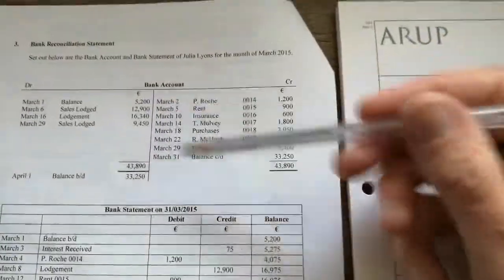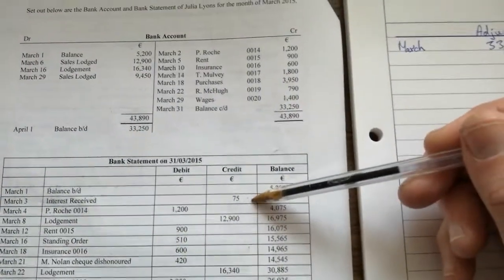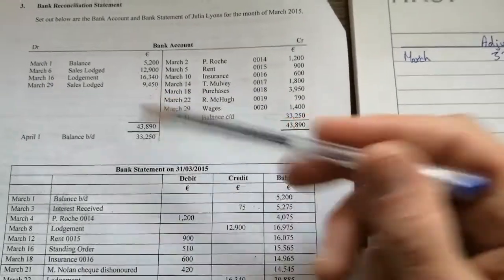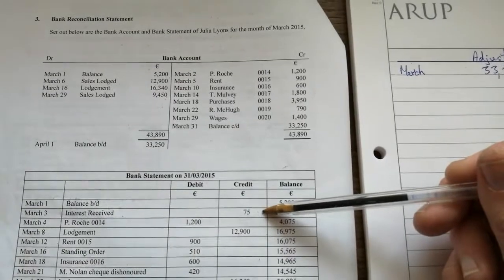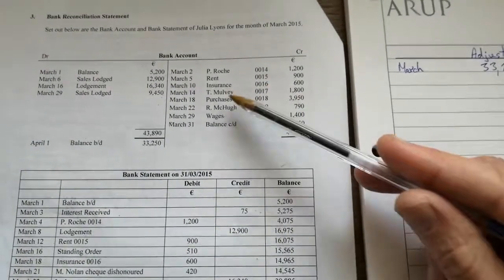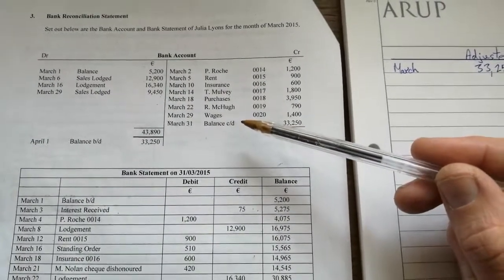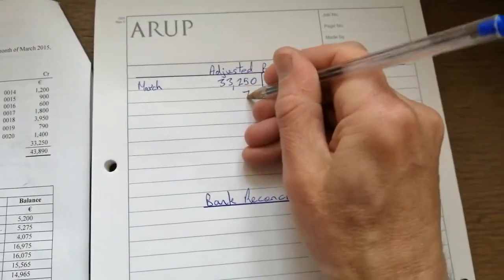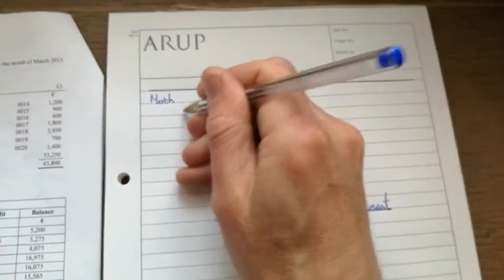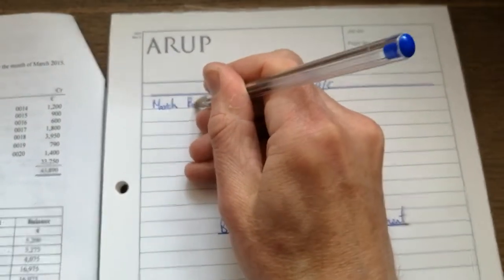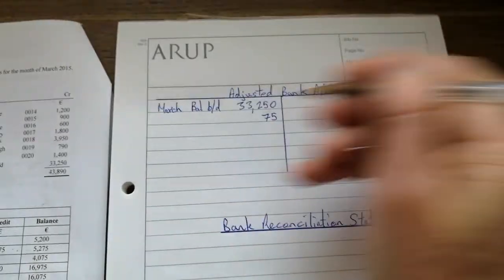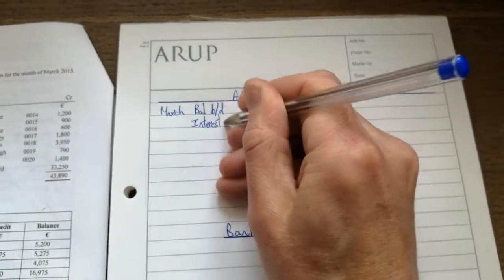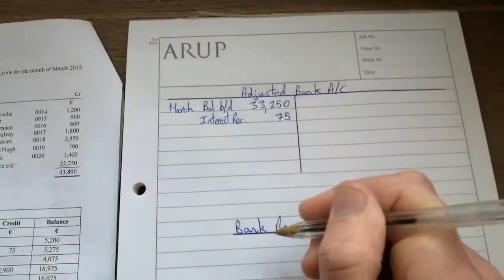Okay, we said already that over here we have 75 euros interest received, which has not been put into the bank account here because I guess the bank added it onto your account, but they never told you about it, so you never wrote it into your ledger account in your general ledger. Okay, so I'm going to put that 75 in here, and we're going to call it, oh, I should have put here, sorry, balance brought down, of course, and then this is going to be interest, and it's interest received, isn't it? So REC for short is fine.